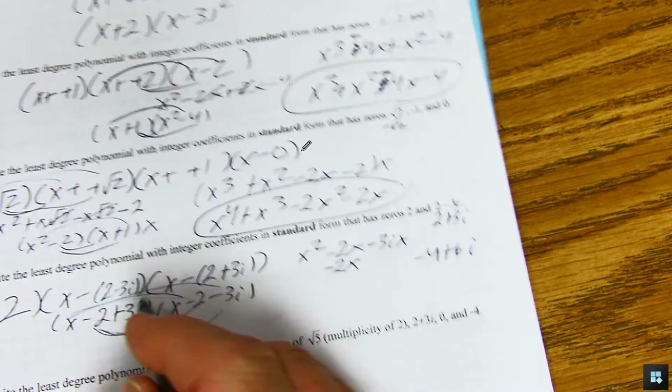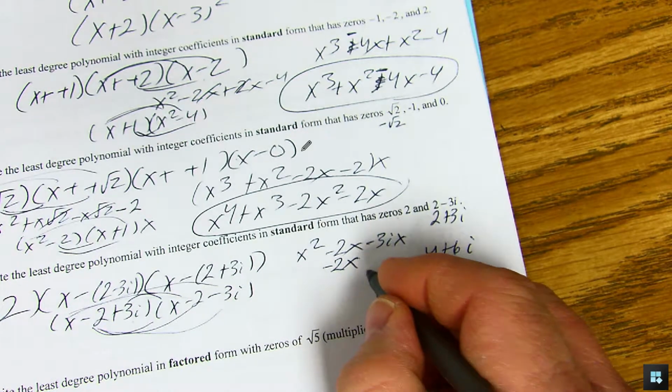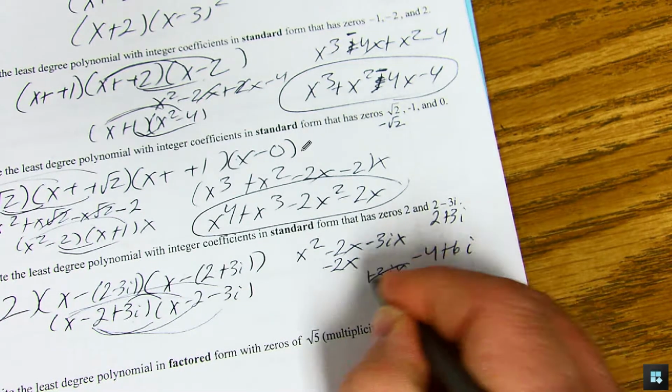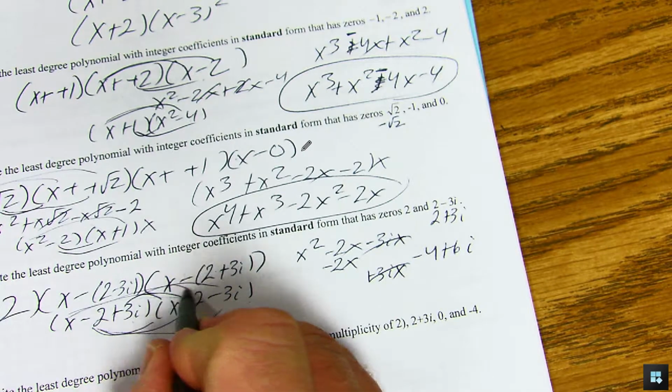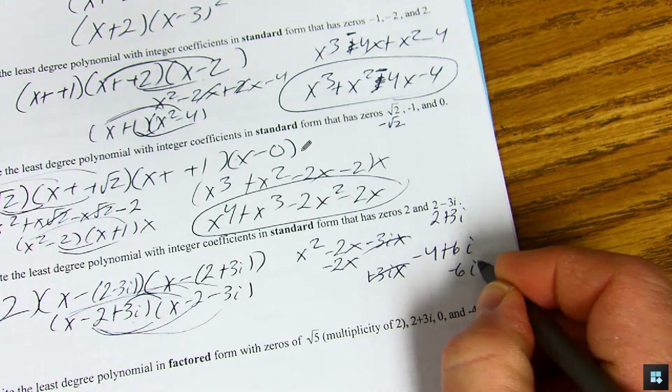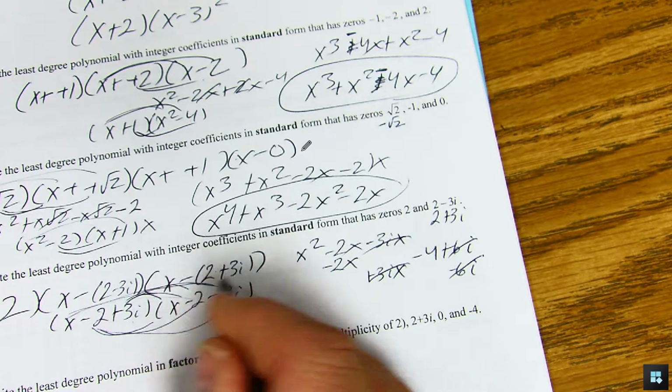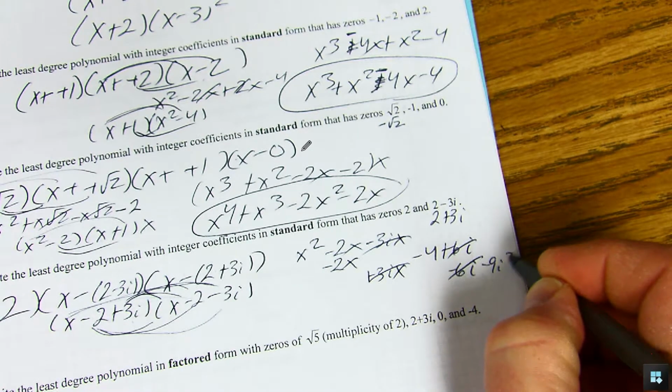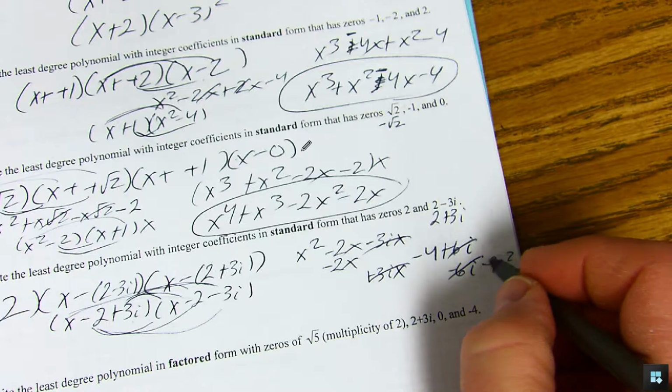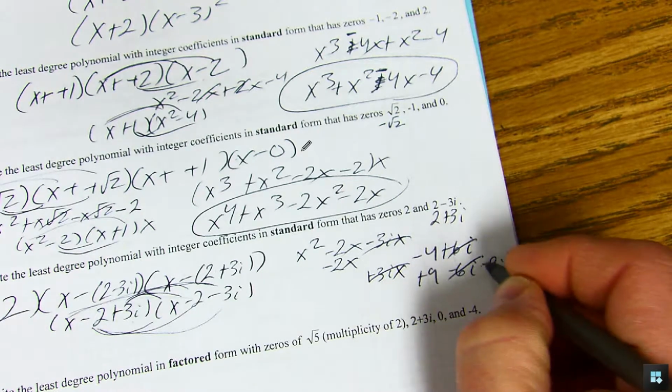Now multiply by the 3i. 3i times x, positive 3ix. They cancel. 3i times negative 2, negative 6i. They cancel. 3i times negative 3i, negative 9i squared. But i squared is negative 1. So this is a positive 9.